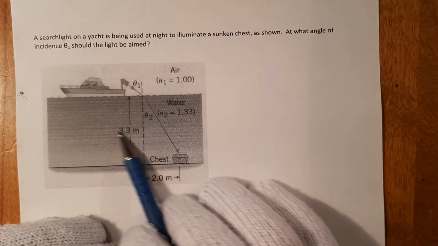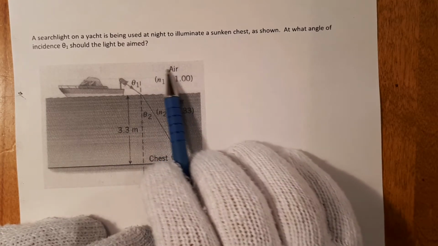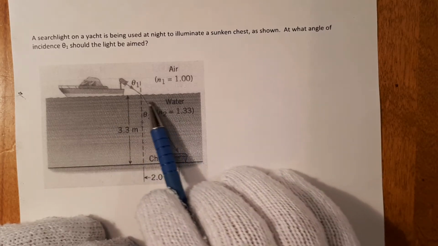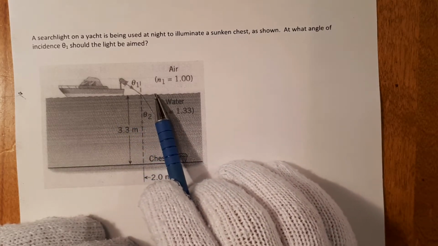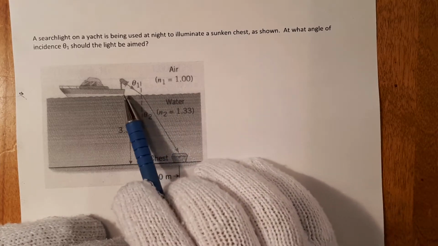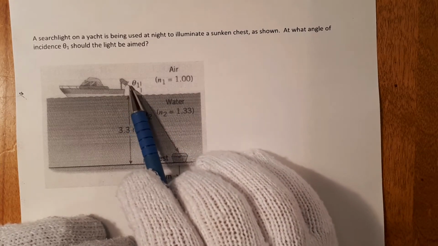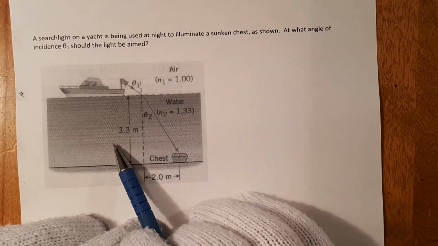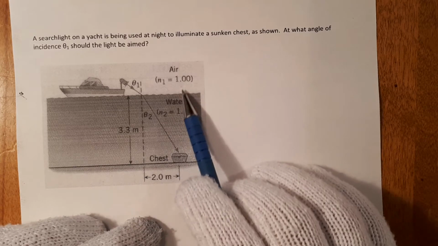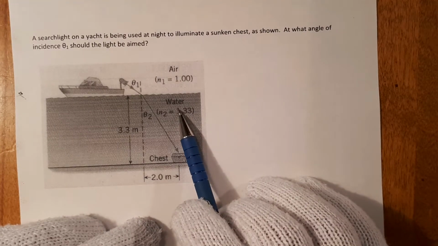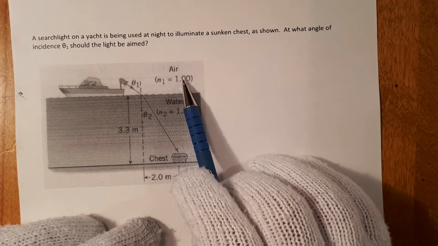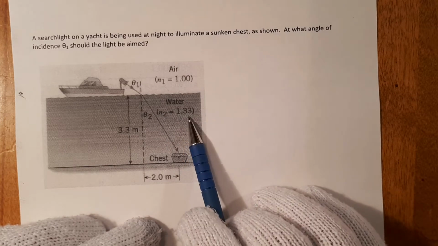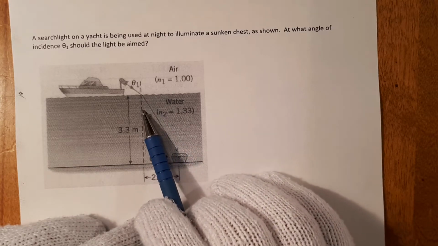Looking at this sketch, there are two fluids here. Air is a fluid, so here is a fluid, air, and water. The interface between the two is along the surface of the water. Here is the light beam coming from the searchlight, and when it passes from one fluid into another, this light beam will refract or bend, depending on the index of refraction. In this particular case, since it's going from an index of refraction that is less than the index of refraction of the water, 1 being less than 1.33, the light will bend inward.